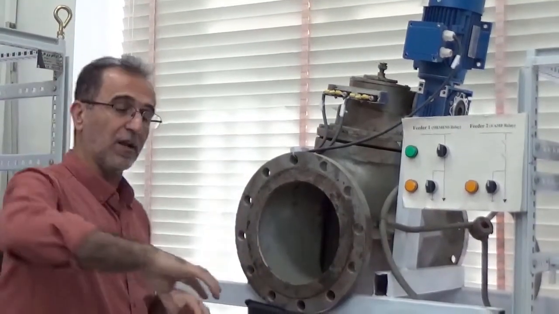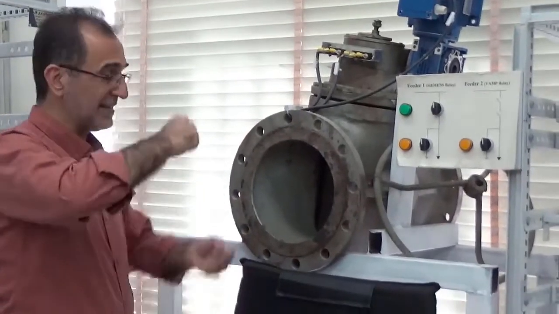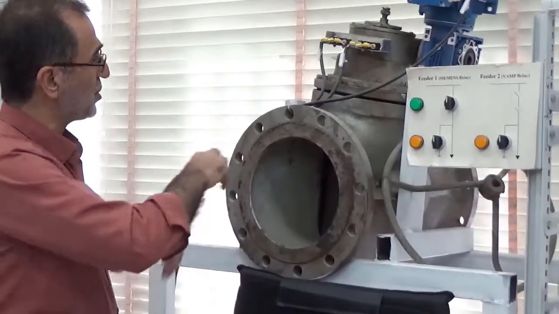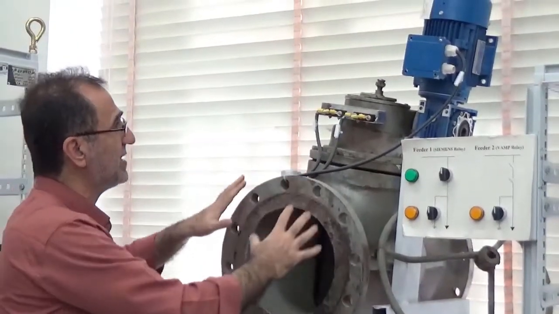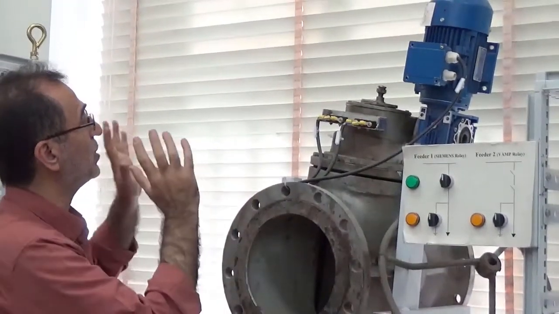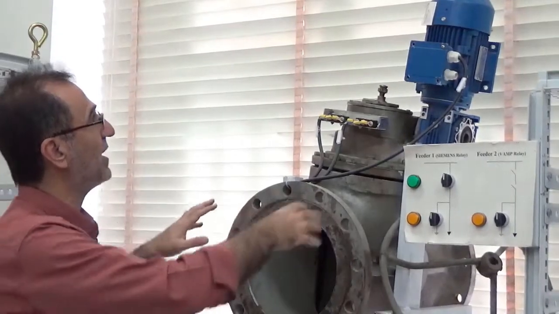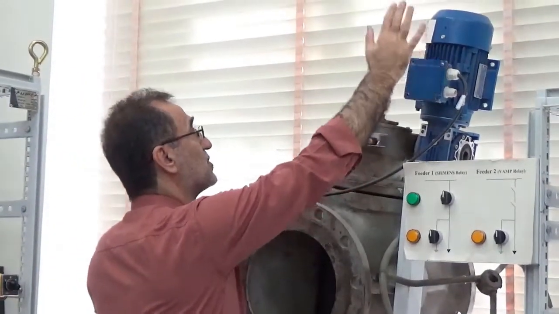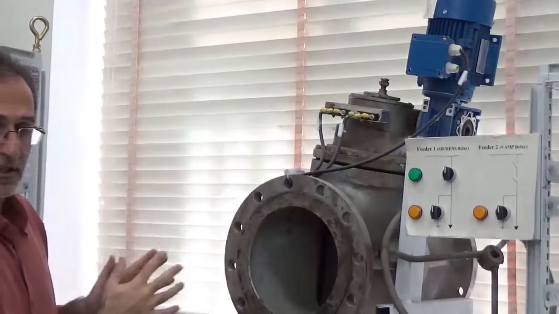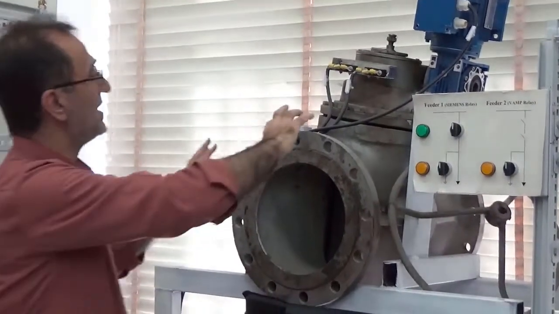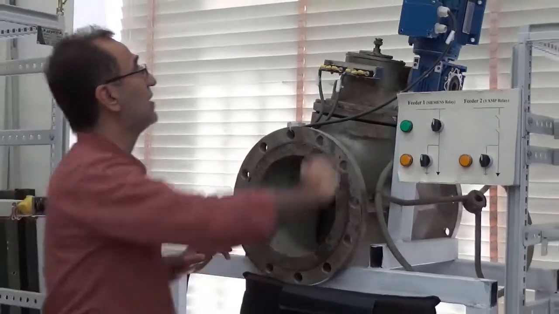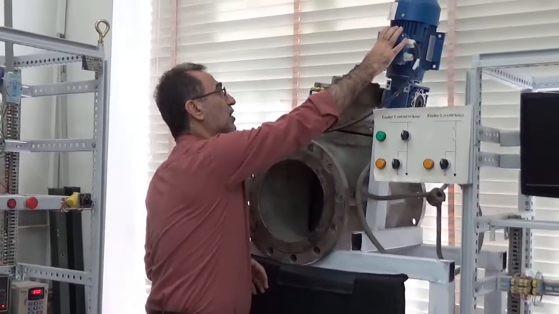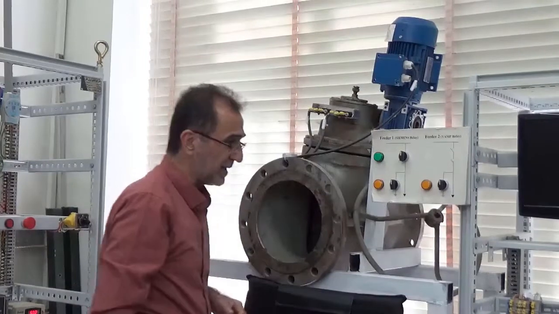This is a normal manual valve that needs its position changed by hand, but we have made it a valve which is controlled by electric motors. So now this is an electric valve, and you can easily control the liquid going through it by sending a control command to the motor.